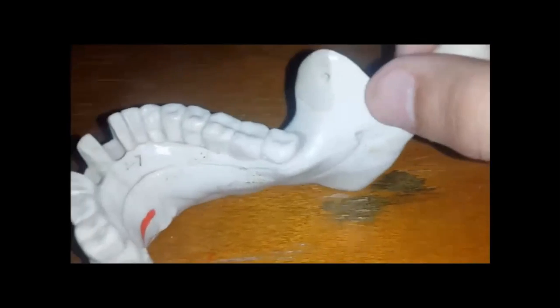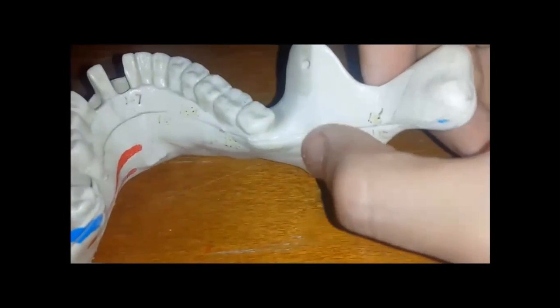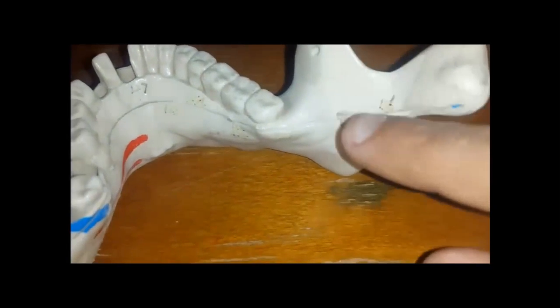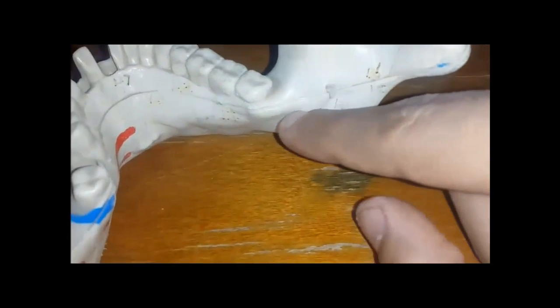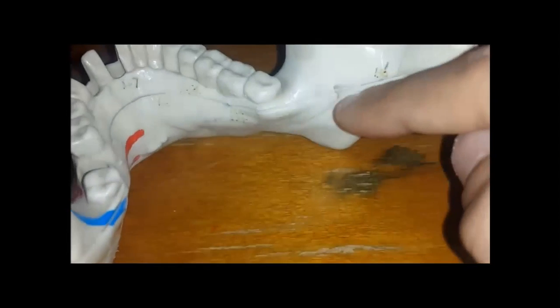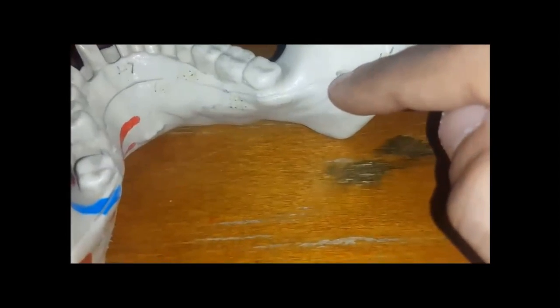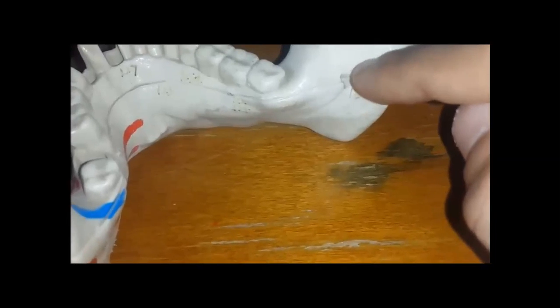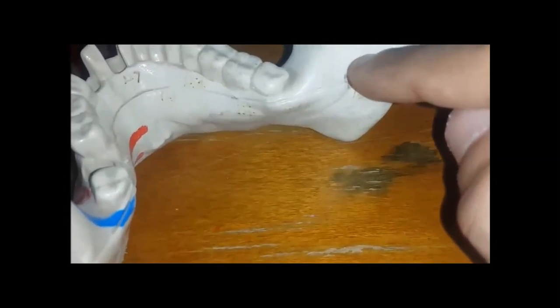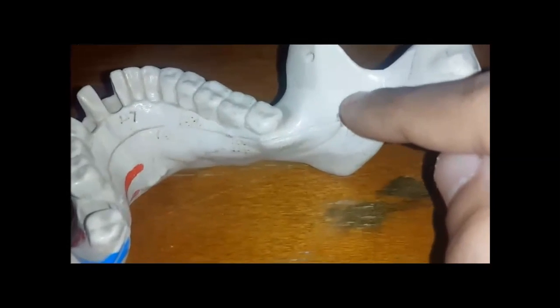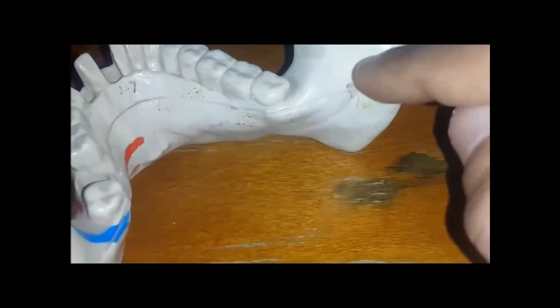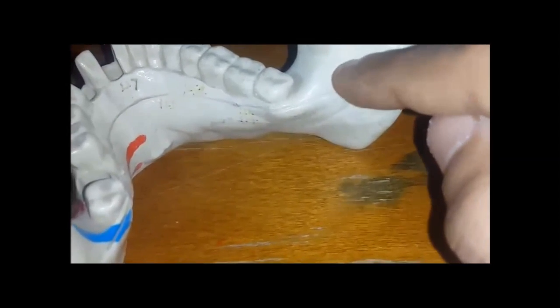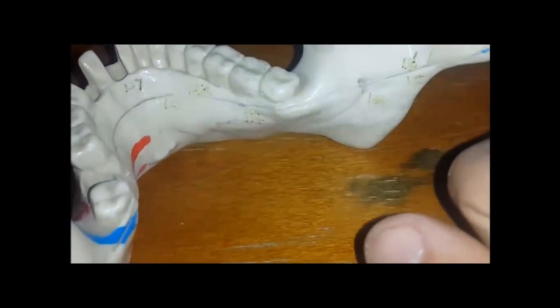As described earlier, the target of the block is to place local anesthetic just above this foramen. This foramen is called the mandibular foramen. It leads into the mandibular canal. The inferior alveolar nerve enters into this foramen. So by placing local anesthetic here, just above the mandibular foramen, we ensure that the local anesthetic enters the inferior alveolar nerve, as well as the lingual nerve in most cases, as mentioned earlier.